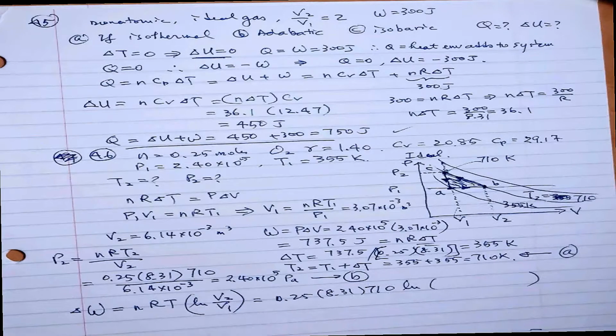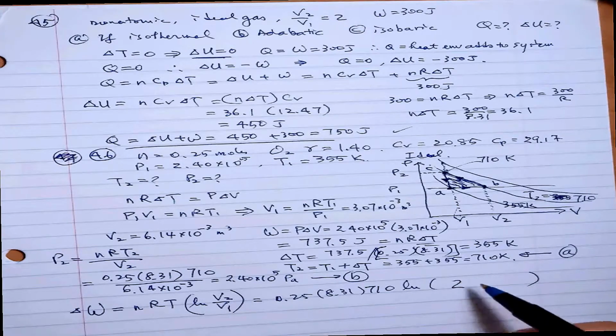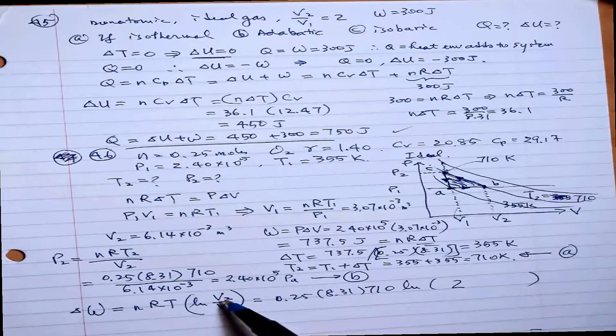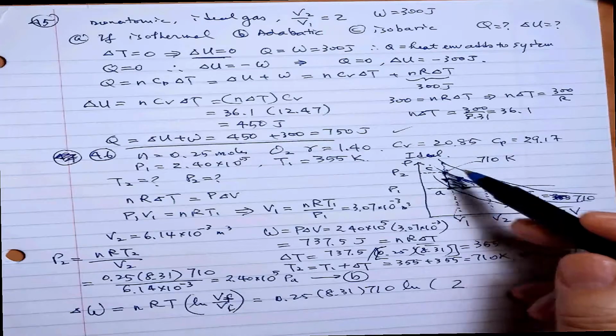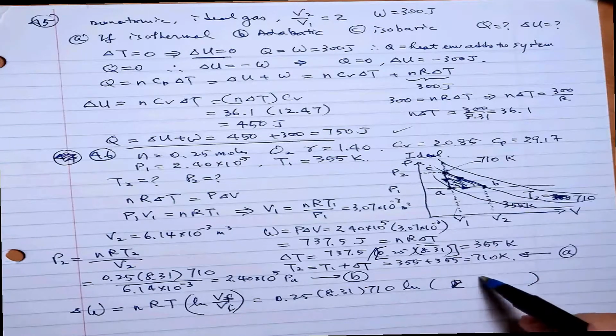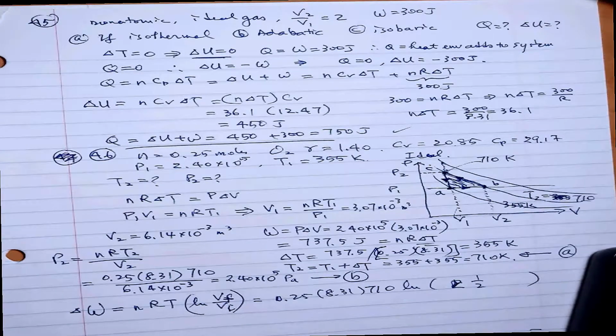Okay, V2 in this case means final. So V2 over V1, well, we know that V2 over V1 will be 2. Oh, sorry, V2 in this case is the final. Final over initial. Final is V1. V1 over V2 is 1/2. So let's see what we get.